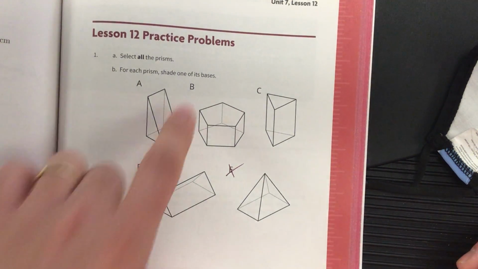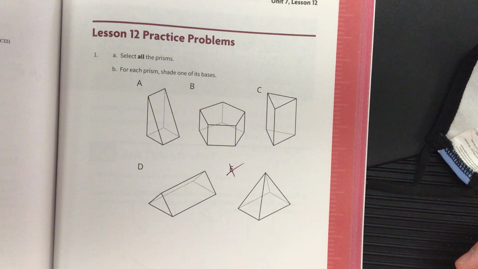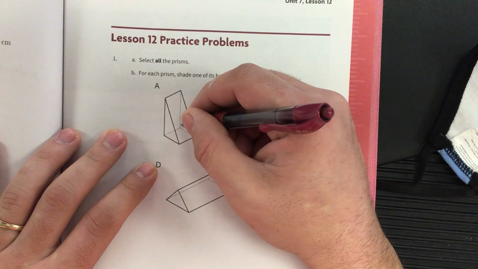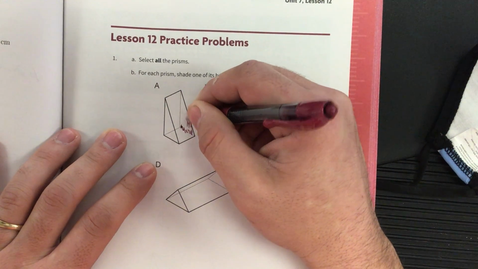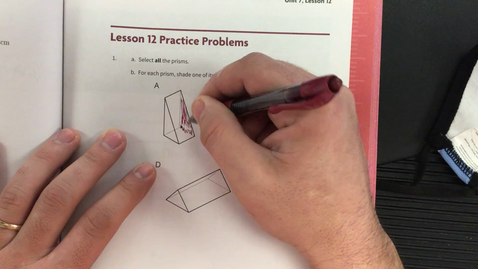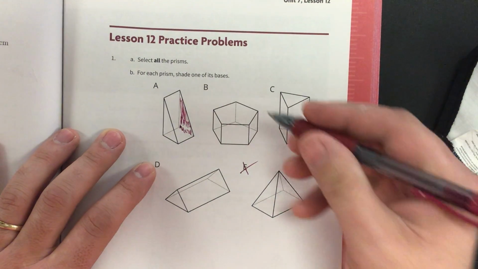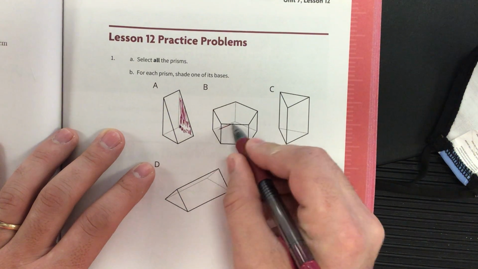Now, it does say shade one of the bases. Brooklyn, letter A, what's the base? The triangle on the side. Triangle. Does it matter which one? No, it doesn't. Okay, so you're just going to roughly shade the triangle. Brooks, next one. Like the bottom pentagon. Pentagon. That would be a pentagonal prism.